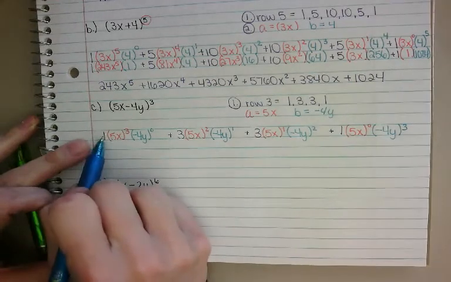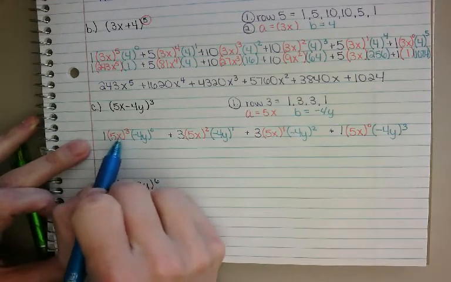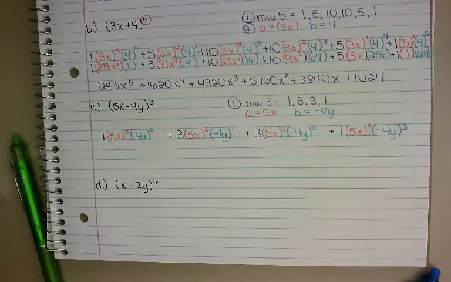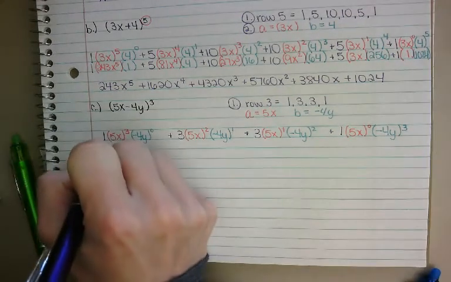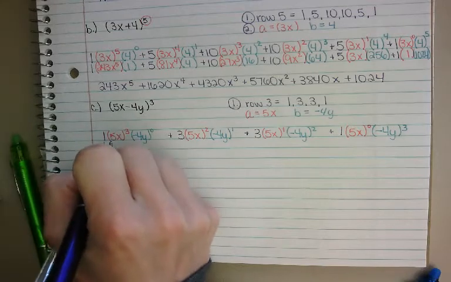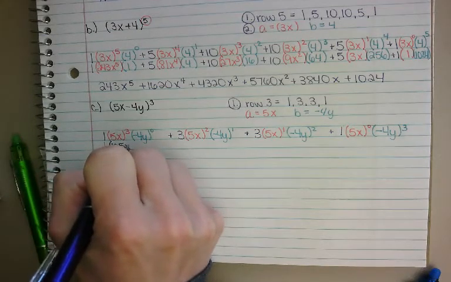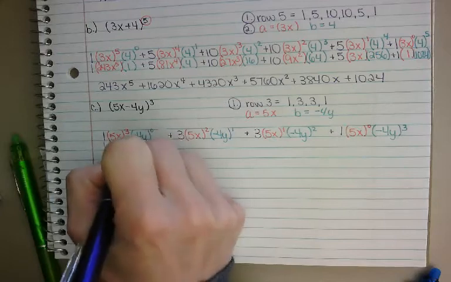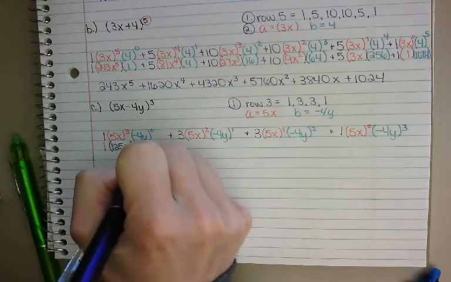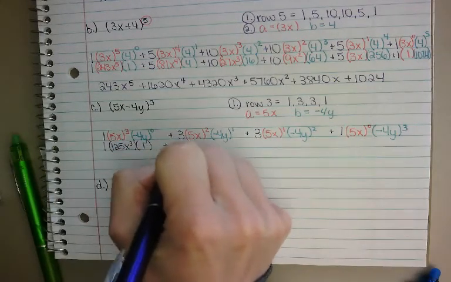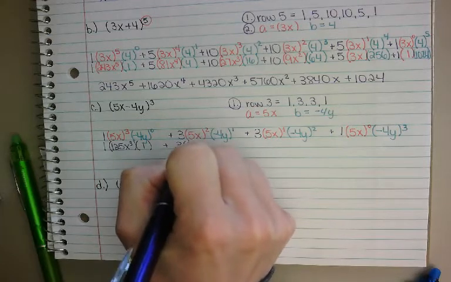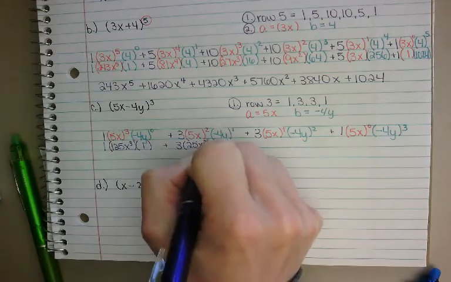Okay, you can grab a calculator if you want. I have a 1 times a 5 cubed times a negative 4 to the 0. So maybe I'll just go through and simplify this. 5 cubed is 125, and then the x is cubed. Anything to the 0 is 1. A 5x squared is going to give you a 25x squared.